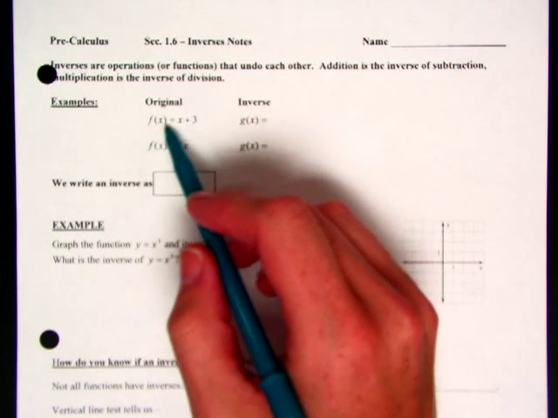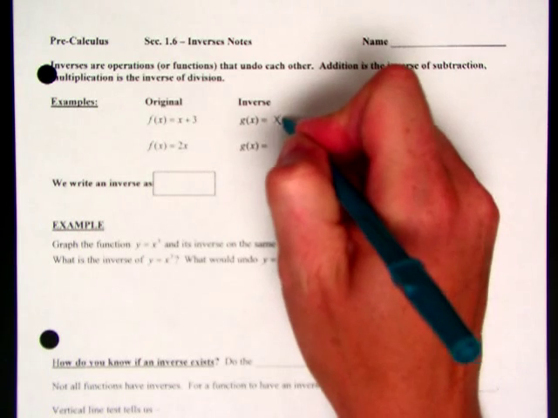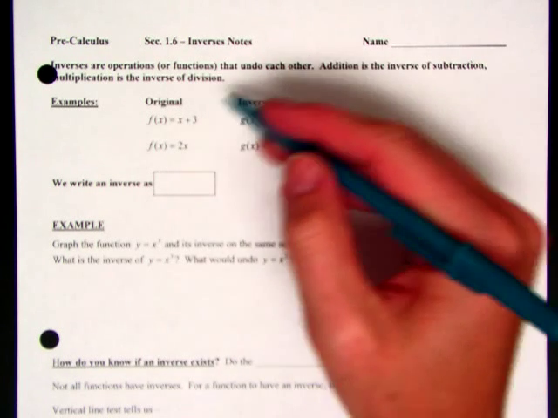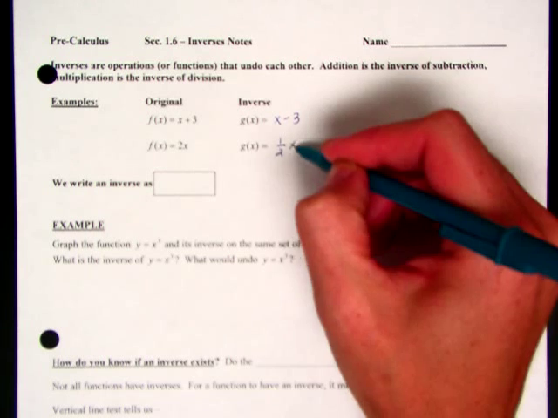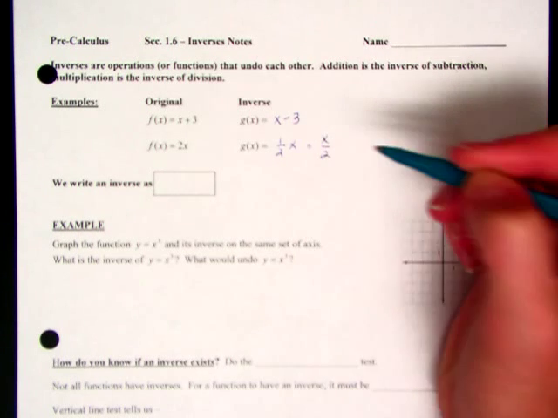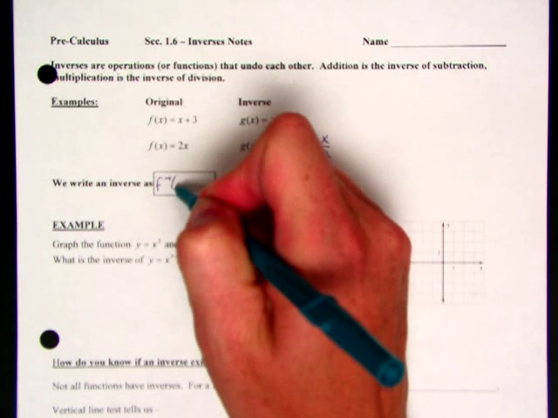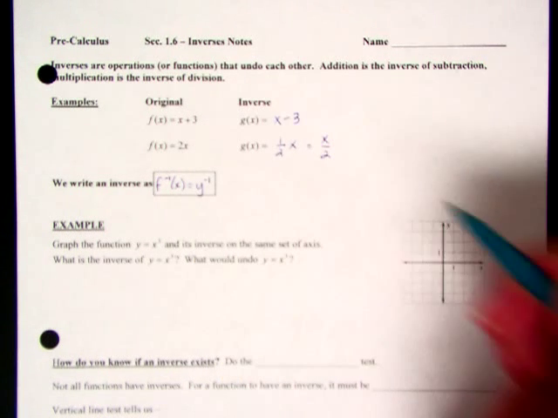So if you had f of x equals x plus 3, then the inverse would be x minus 3. You have to undo what was there before. And to multiply by 2, then it would be dividing by 2, which is the same as 1/2 x. Notation-wise, we write an inverse with a little negative 1, either on the y or on the f of x.